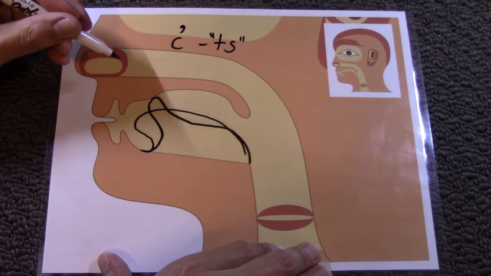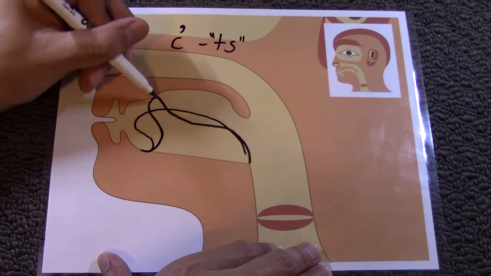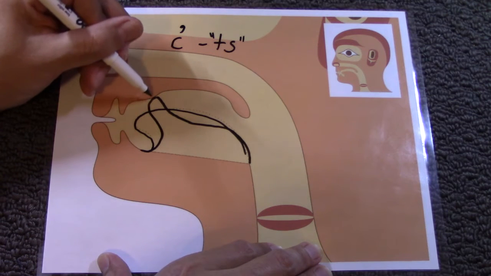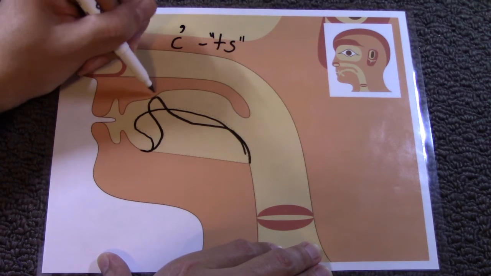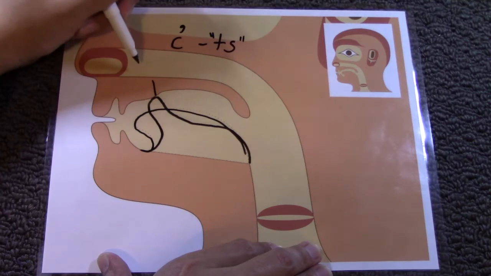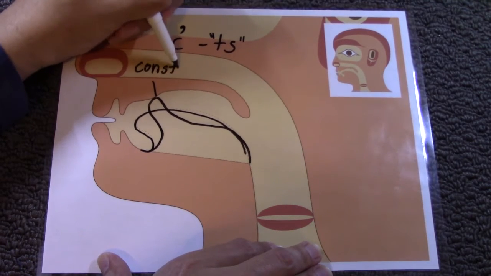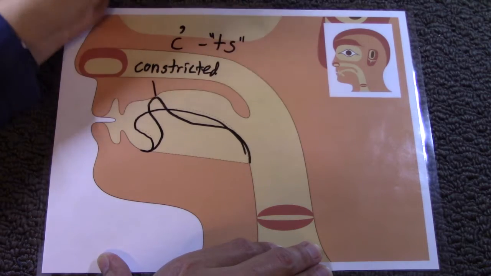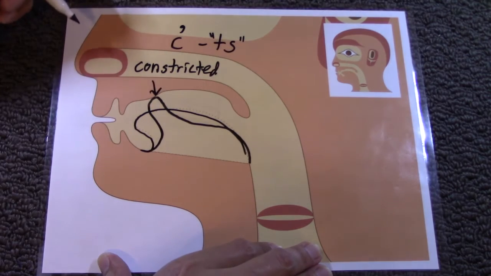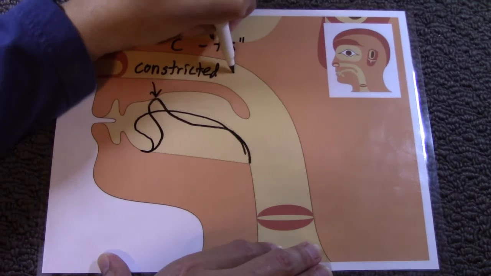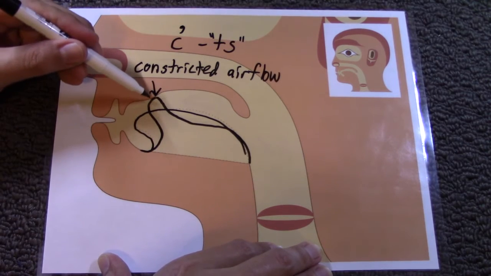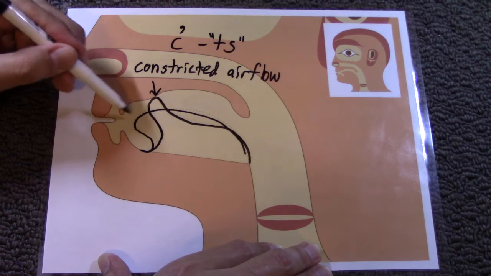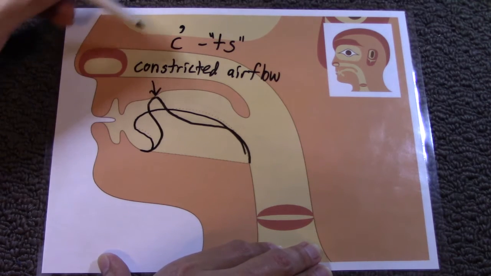And it's called an affricate sound because what we're doing here is putting our tongue up against our alveolar ridge. So what we're doing is constricting airflow. When airflow gets constricted, it causes turbulence. That turbulence makes kind of more of a tss sound. So we have a constricted airflow to start with, and then once we let our tongue go, it's more of a regular kind of sound. So it comes out as tss.